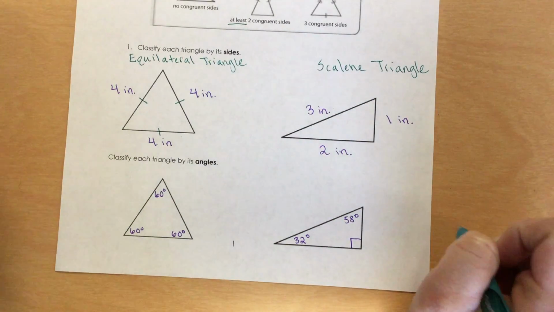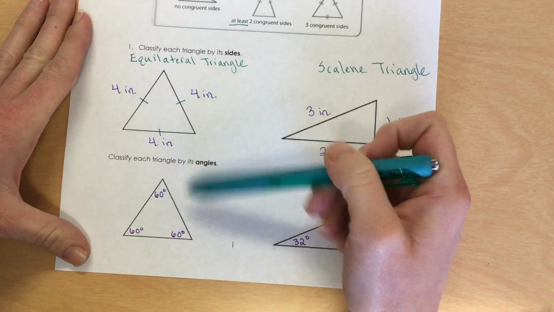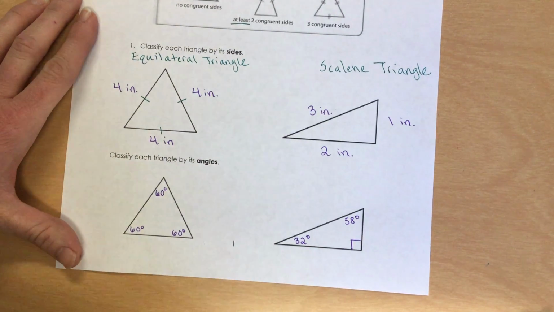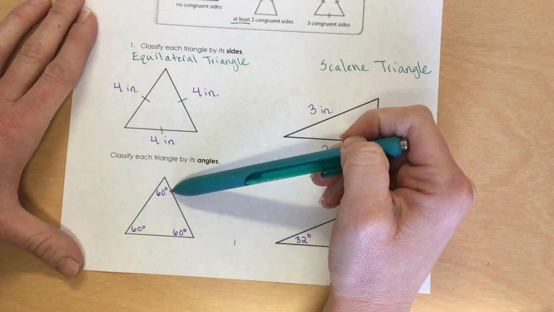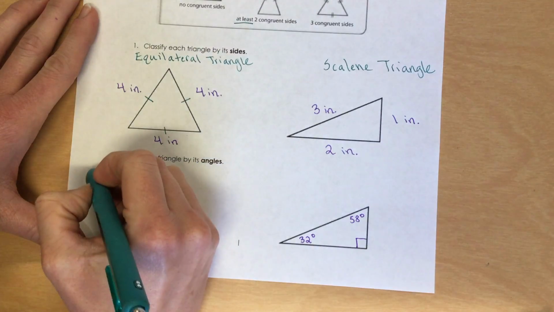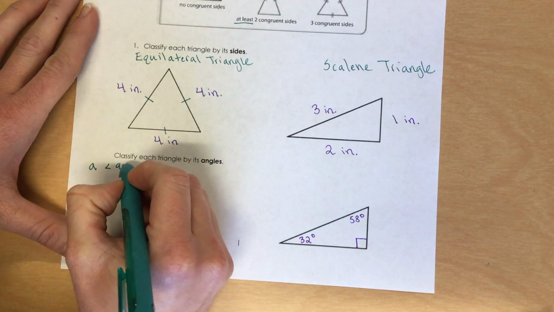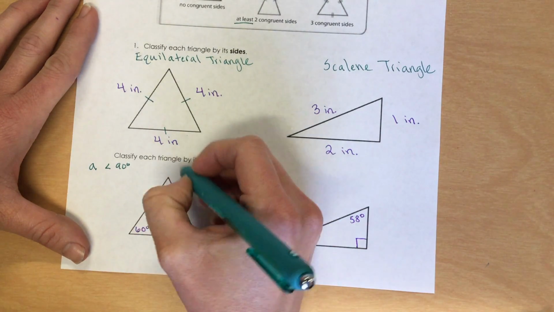All right, so we already classified by sides. Now we're going to classify by angle. Okay, you'll notice I have the same triangle. Okay, how can I classify it by angle, excuse me. So I see my three angles are all 60 degrees. So I notice that my angles are less than 90. So that means that this is an acute triangle.